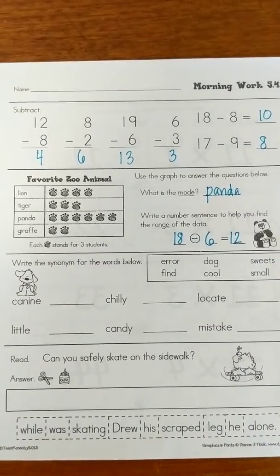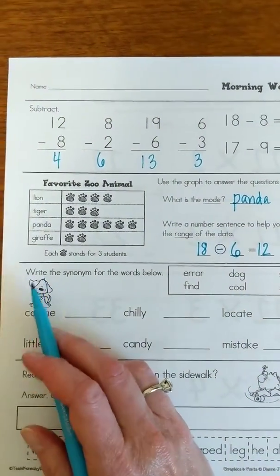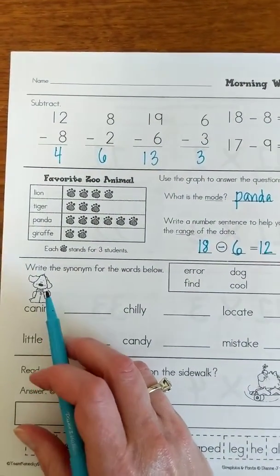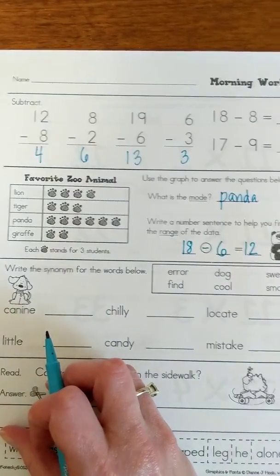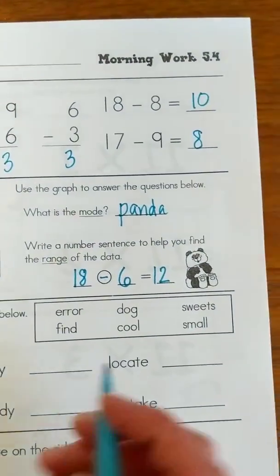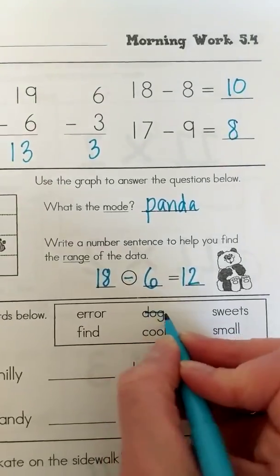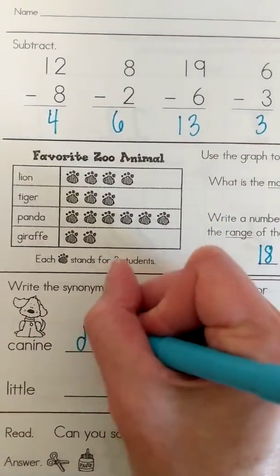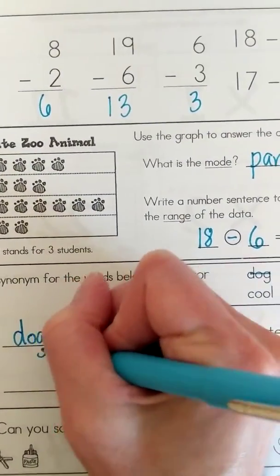So we'll do a couple of these ones together. So first we have canine. Well, they give us a picture to help us out with that one. So what do you think a canine is? Let's look at my choices. Oh, I see dog right there. So I'm going to go ahead and write dog on the line.